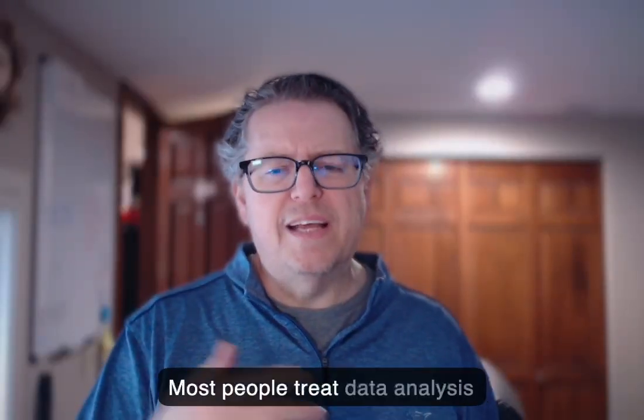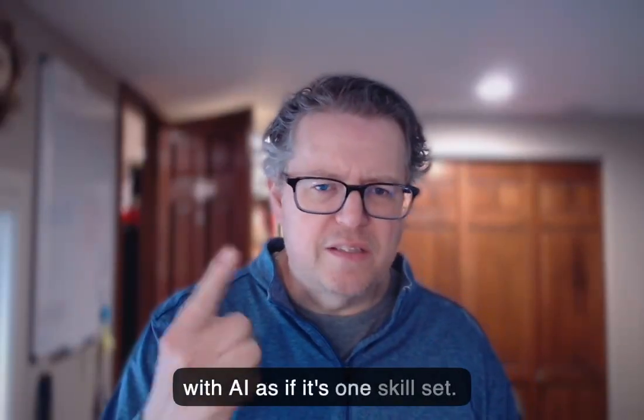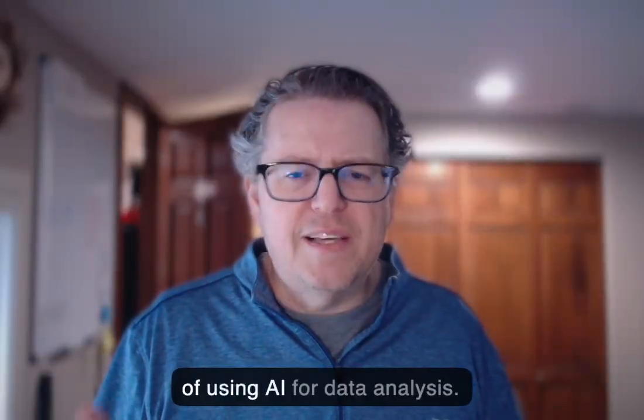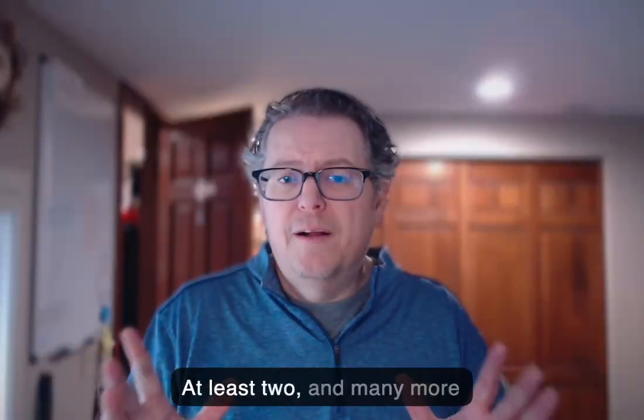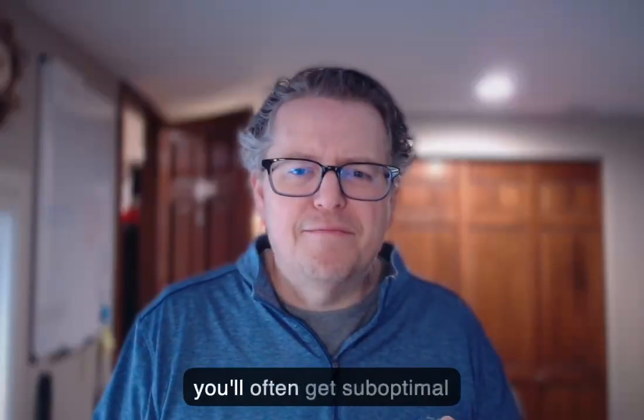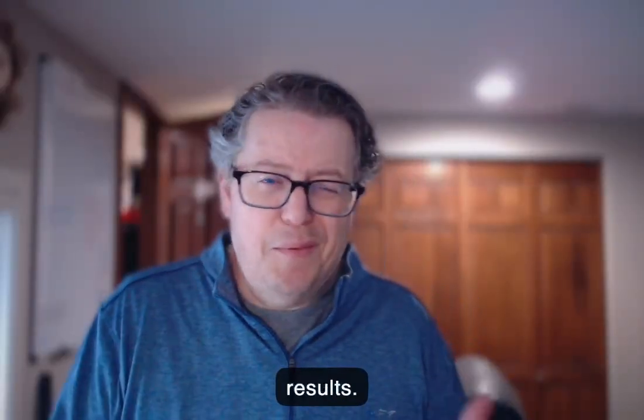Most people treat data analysis with AI as if it's one skill set. It's not. There are many different modes of using AI for data analysis, at least two, and many more beyond that. But if you use the wrong one, you'll often get suboptimal results, maybe even junk.